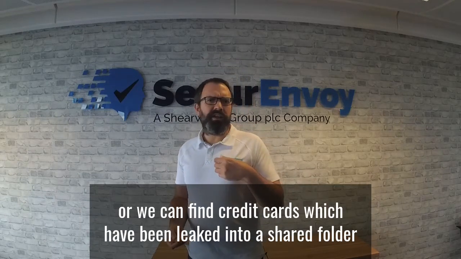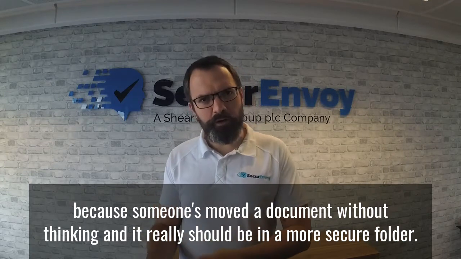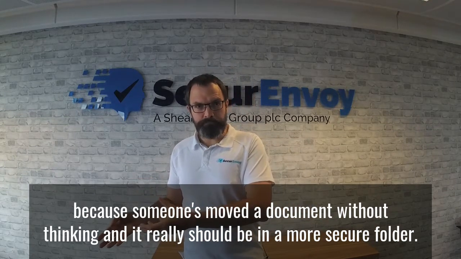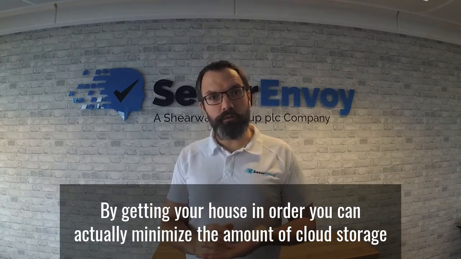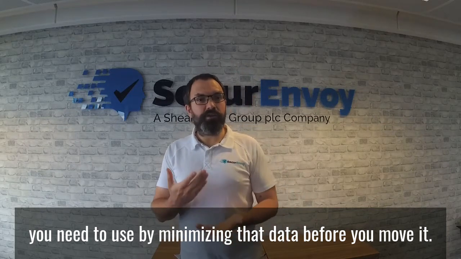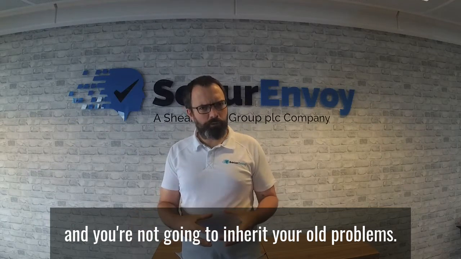Or we can find credit cards which have been leaked into a shared folder because someone's moved a document without thinking, and it really should be in a more secure folder. By getting your house in order, you can actually minimise the amount of cloud storage you need to use. By minimising that data before you move it, you're going to make your cloud environment cheaper, and you're not going to inherit your old problems.